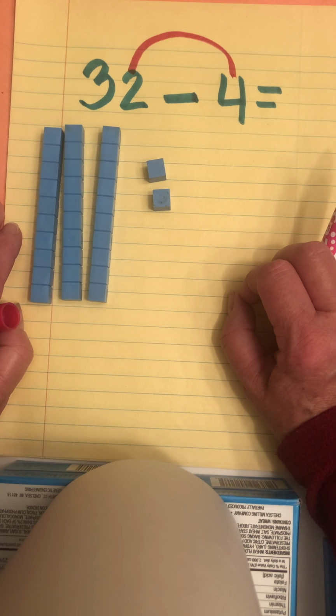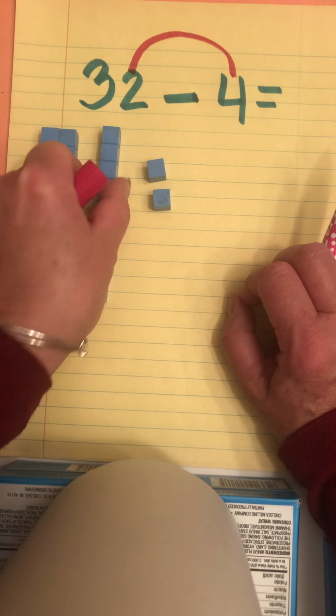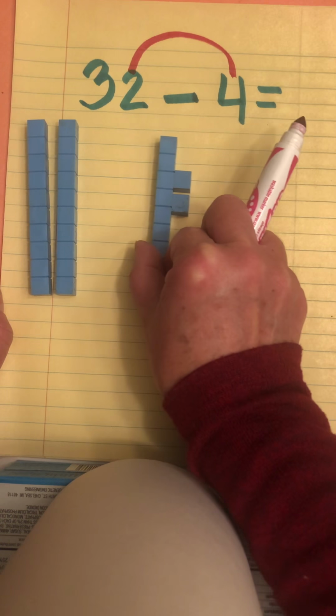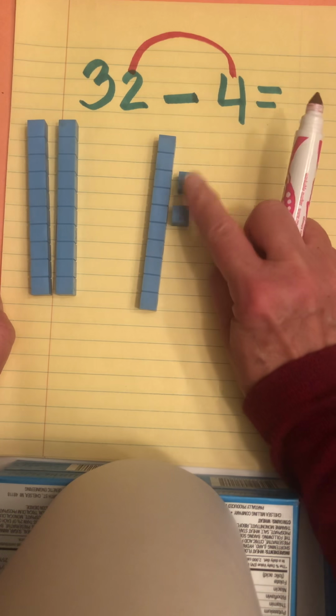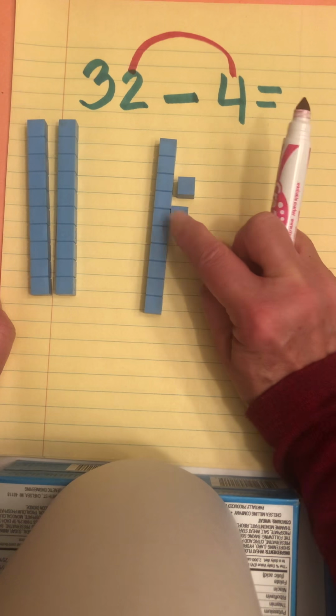And remember the last video, I told you that what we can do is we can borrow a 10. We're going to regroup. We're going to take one of these 10s and actually take him and put him alongside the ones so that this is a bigger number. This ones number has become a lot bigger because we have a 10 now.